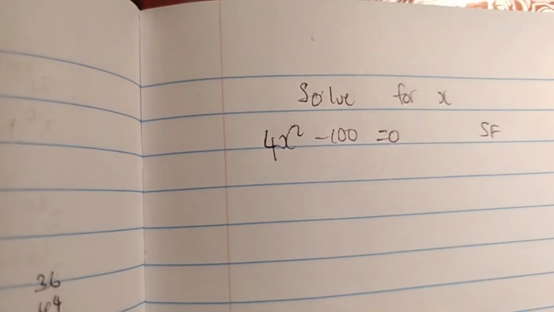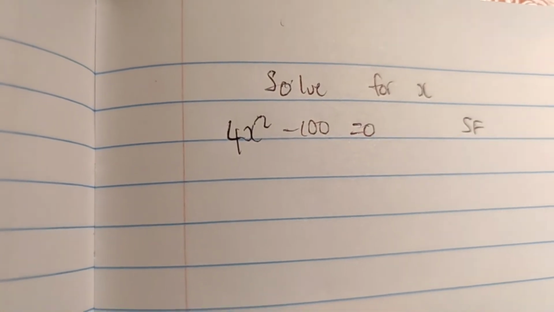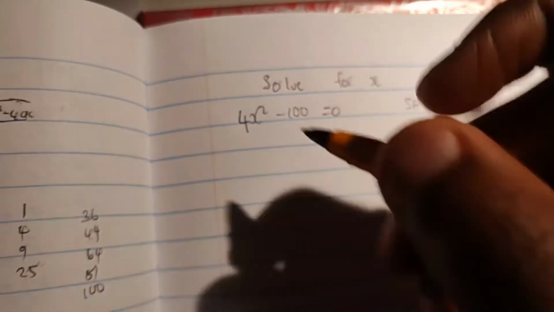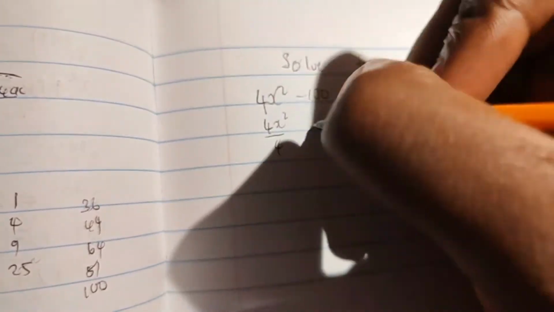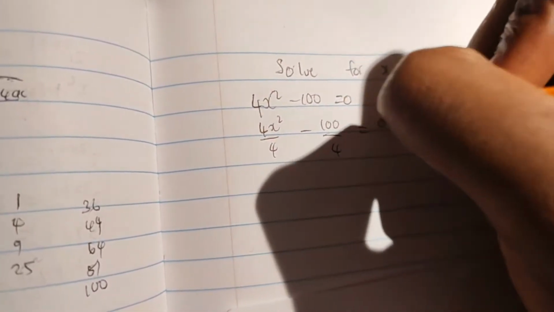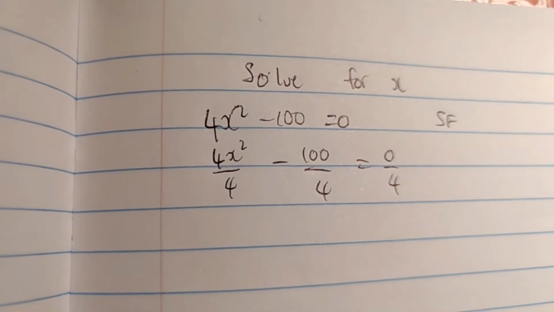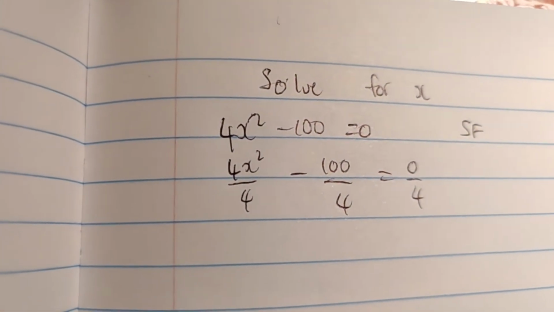Since the highest common factor is a numerical value only, we can divide the equation, all terms, by the numerical coefficient. Guys, we can only do that if the highest common factor is a number.